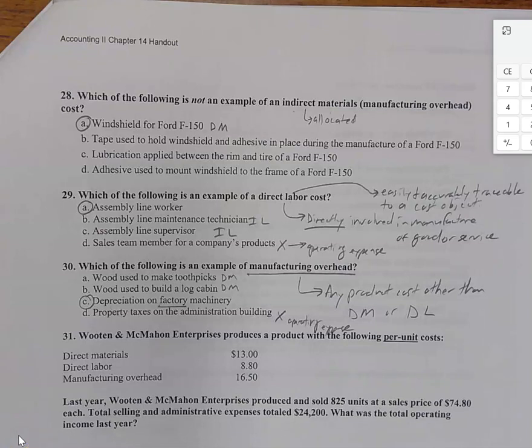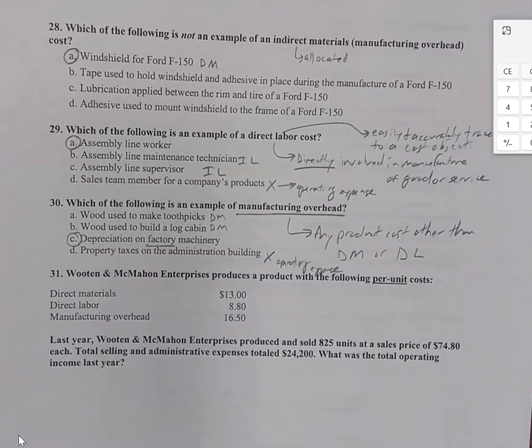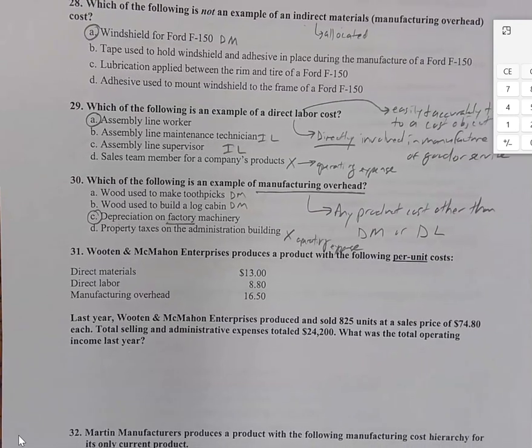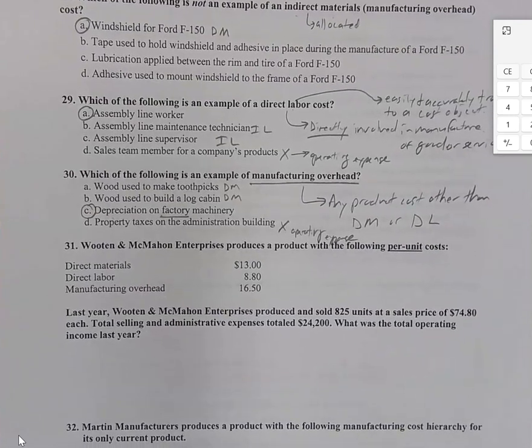All right, let's look at some more questions that are going to be related to the manufacturing process. The first question that we're going to be looking at deals with the three components of product cost, and that's going to be direct materials, direct labor, and manufacturing overhead.